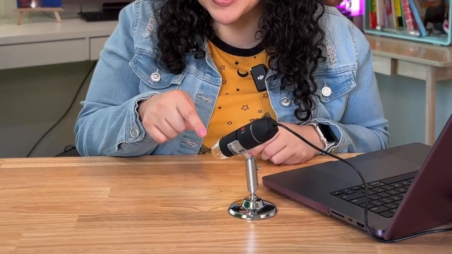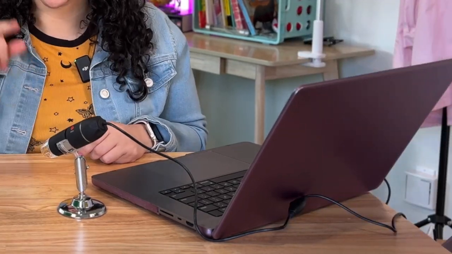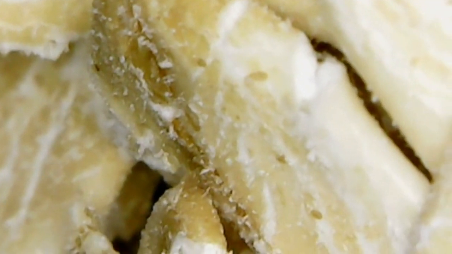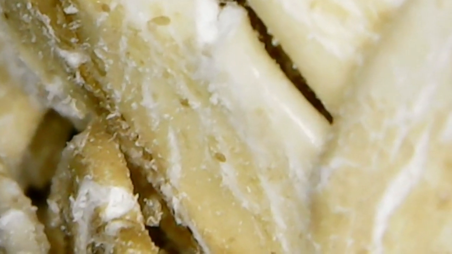Let's play a game. I'll show you something under this microscope that's connected to my computer, and you guess what it is. Here's the first one. Okay, so it's kind of yellowish. Okay, I'll give you 3 clues.